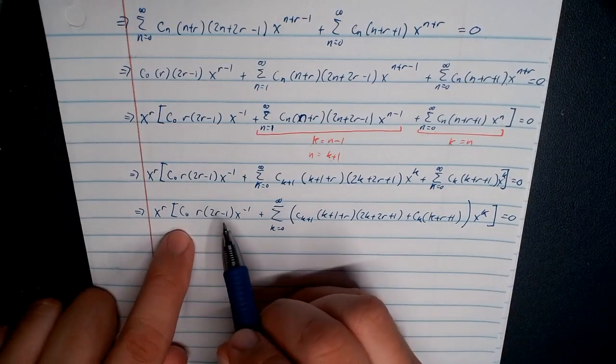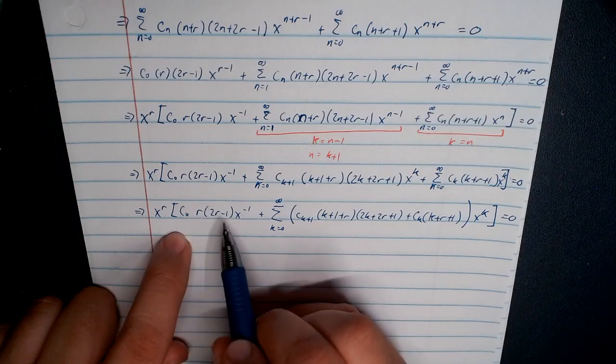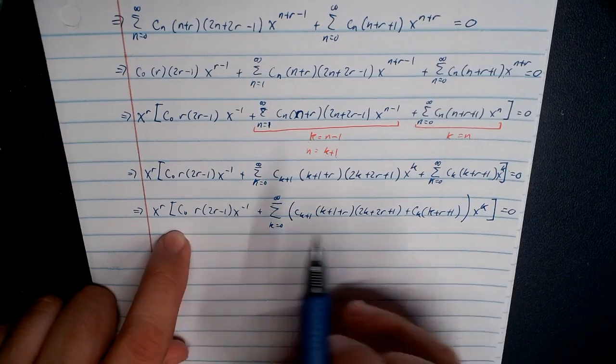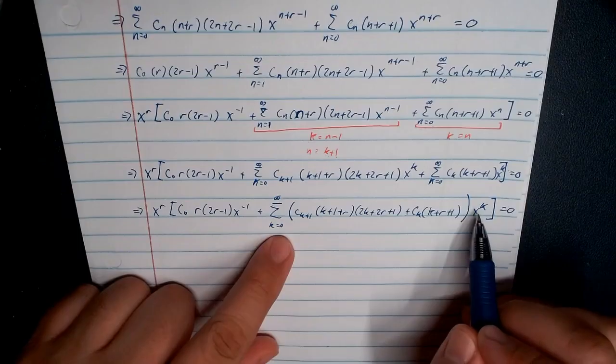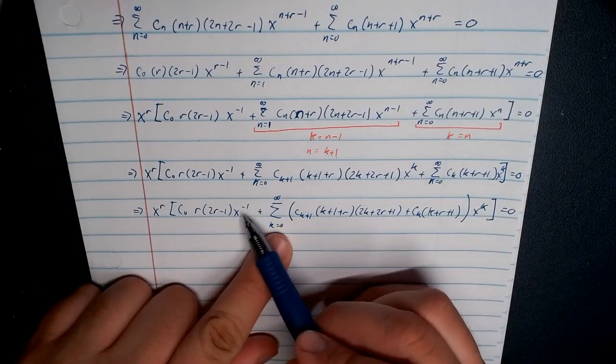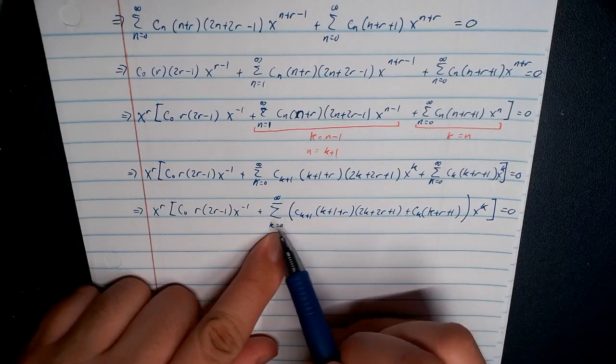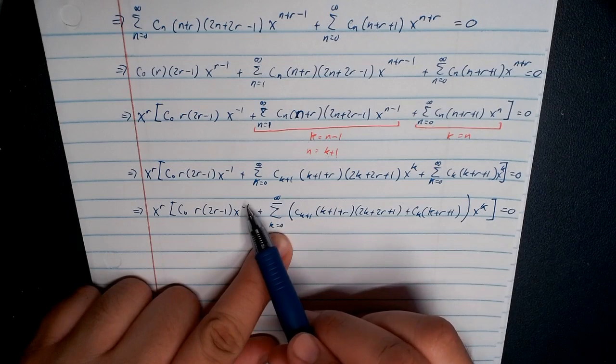But also, and maybe even more importantly, here's an equation that I can use to solve for r. Because after all, these are x to a power starting from 0. This is x to the minus first power. That's not like any of these. These start from 0. This is minus 1.